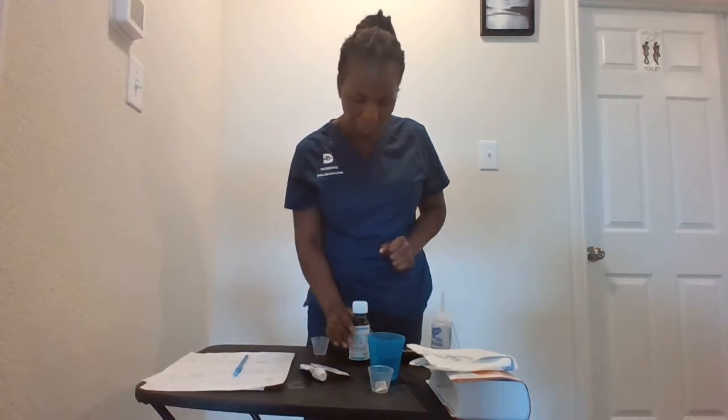Before I measure, I'm going to perform hand hygiene again. Then I'll put my gloves on, and I'll have my cup seated on the table. Then I'm going to pour my 10 ml. I'm going to do it this way so that I won't over or under measure. There you go. Here I have 10 ml, which I will be taking to the patient's room.